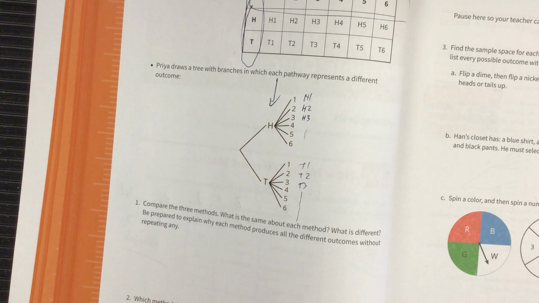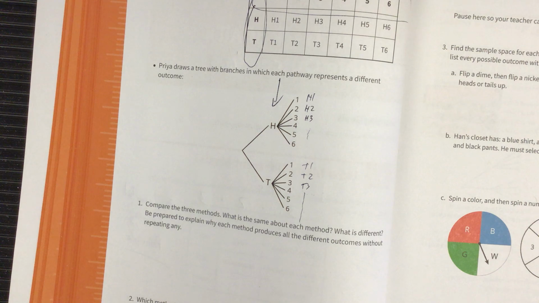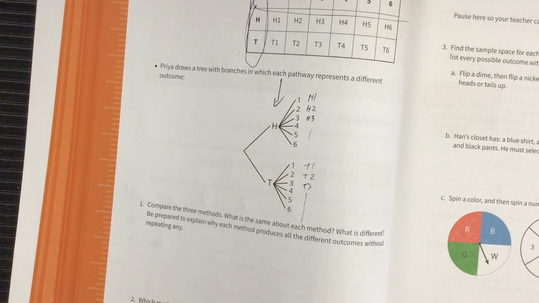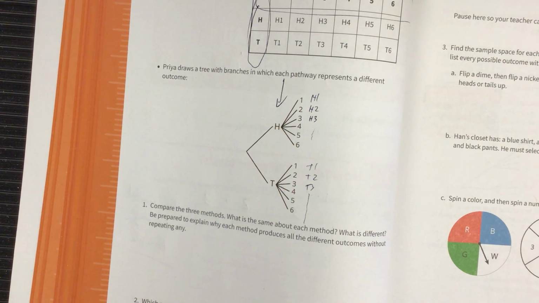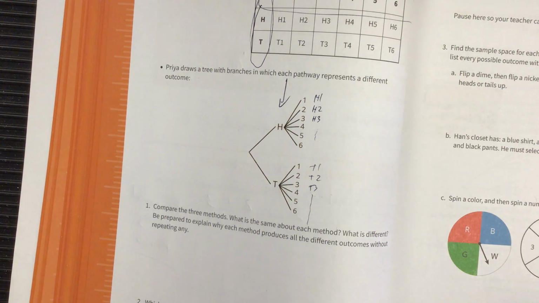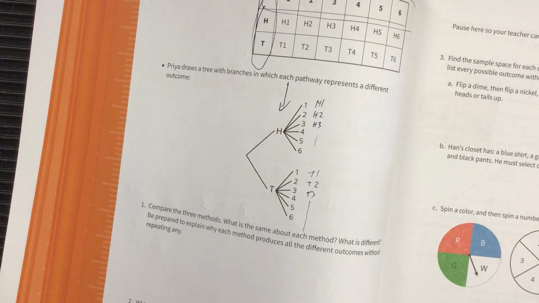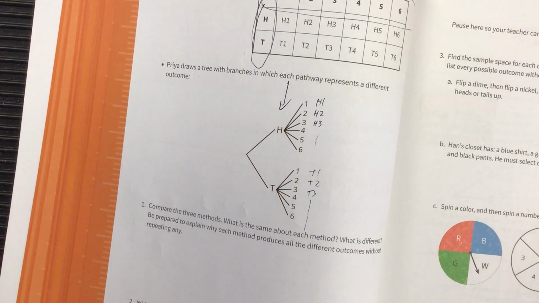Okay, question 1. Leroy, would you read it, please? Compare these 3 methods. What is the same about each method? What is different? Be prepared to explain why each method produces all the different outcomes without repeating any. Okay, what's the same about each method? Same answers. We're going to have 12 outcomes and a list of the entire sample space.